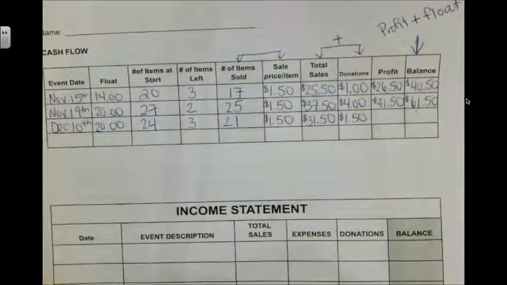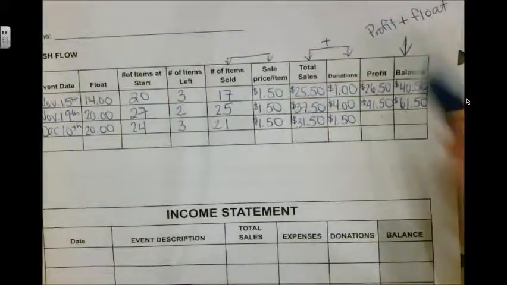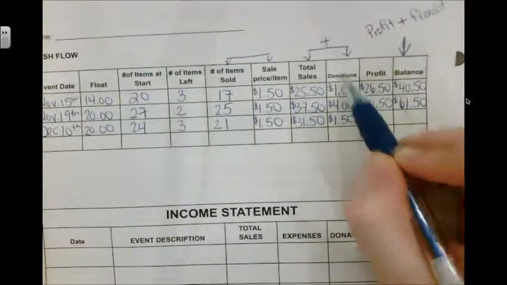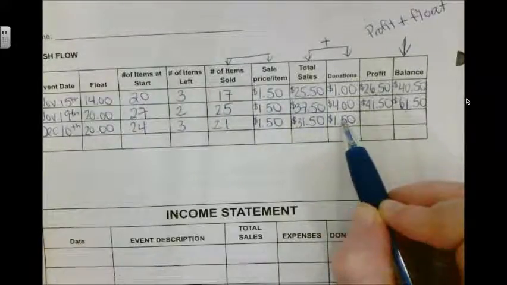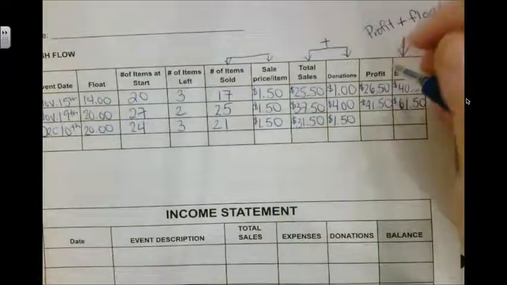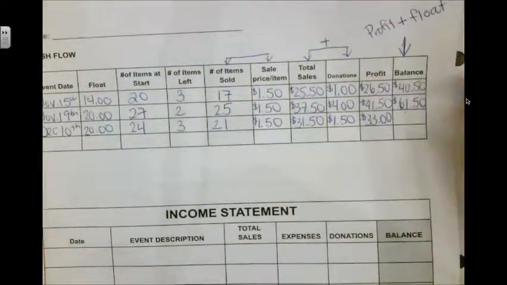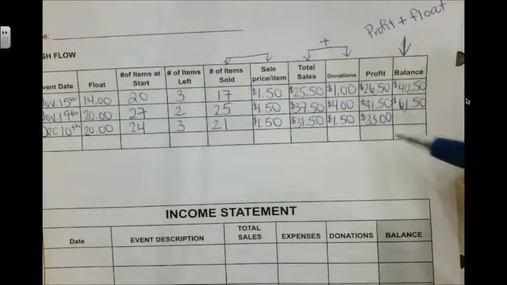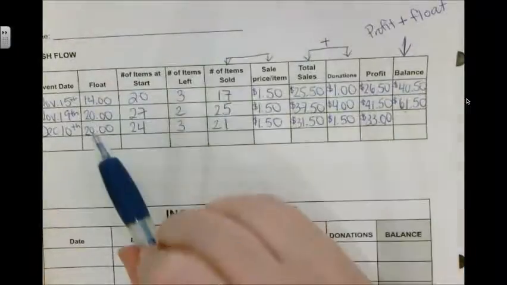So again, for our profit, we're going to add up the total sales plus the donations. So you're going to do $1.50 from your donations plus $31.50 for the total sales. So your profit for that night is $33. And you're going to add $33 from your profit plus the $20 that was already in your cash register at the beginning of the night.